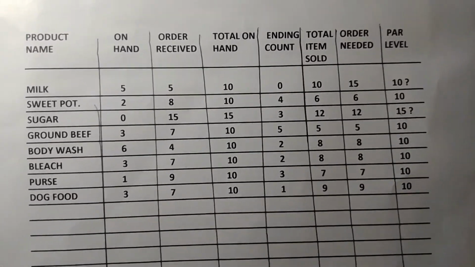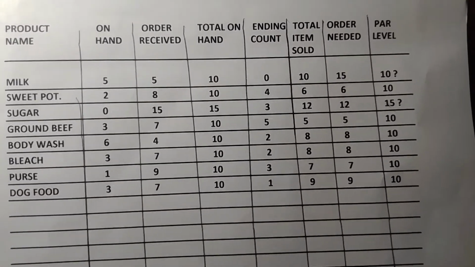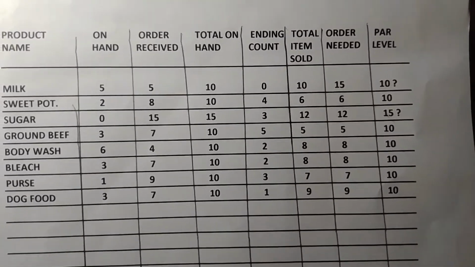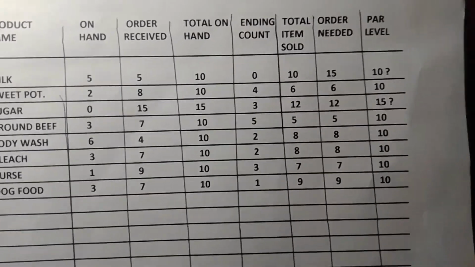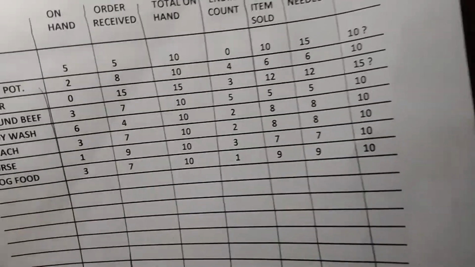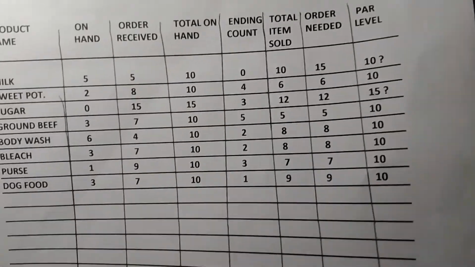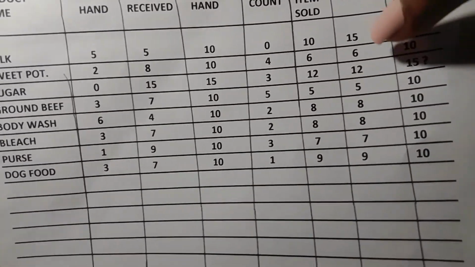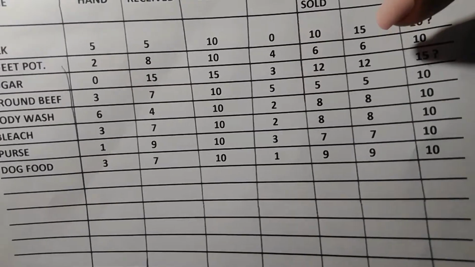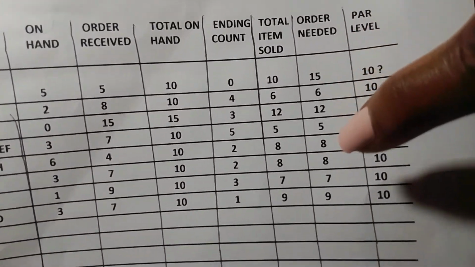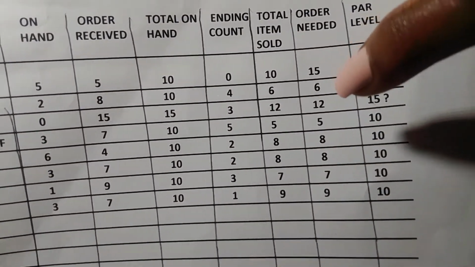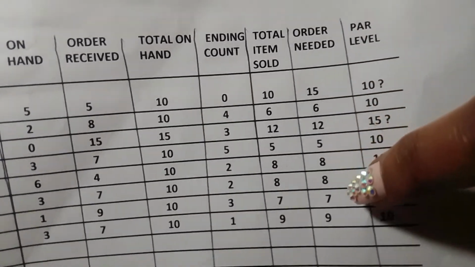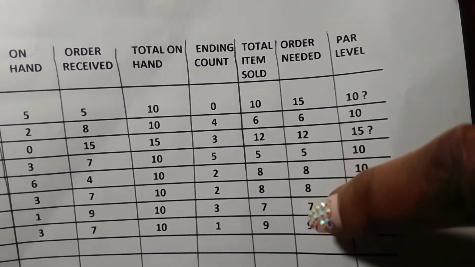you only had 1 left. 1 bag of dog food left in your store when we just counted. So that means you sold 9. And you need to order 9. Okay? So then you will see on this sheet, everything in the need order is what you're going to have to pick up the phone once again. It says order needed. You're going to have to pick up the phone once again, and you're going to have to order everything that this sheet says order needed.